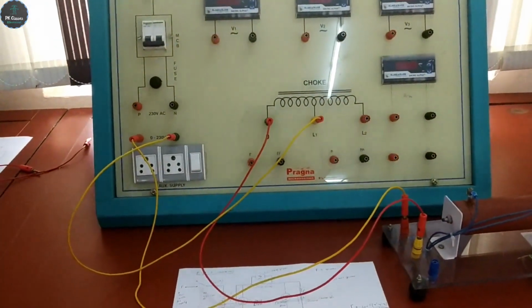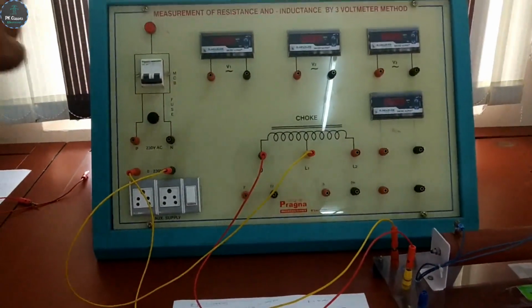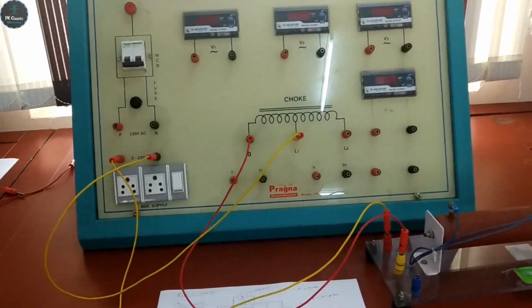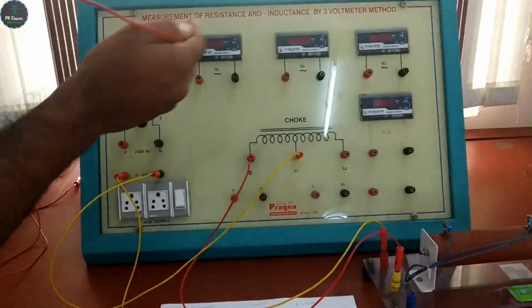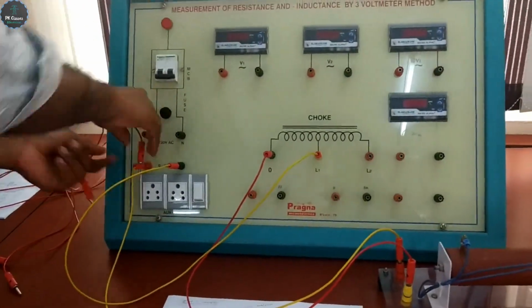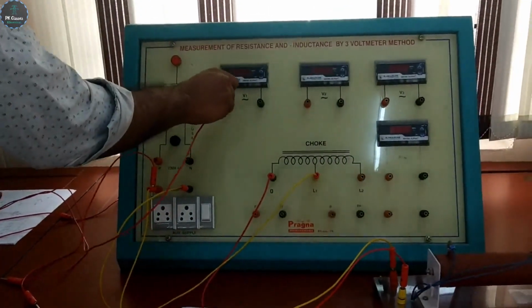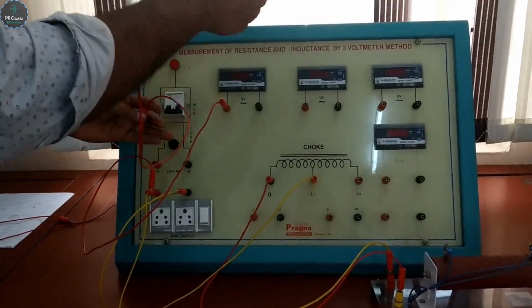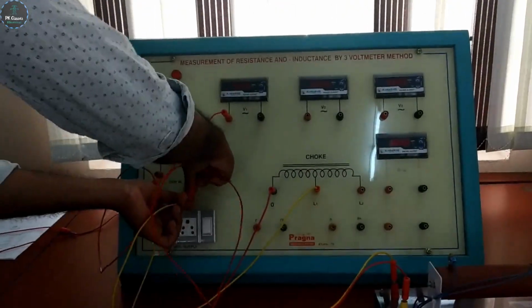Now I'll connect a voltmeter across the supply, a voltmeter across the choke coil, and a voltmeter across the rheostat, right? This one will take V1 or V source, and then neutral to neutral.